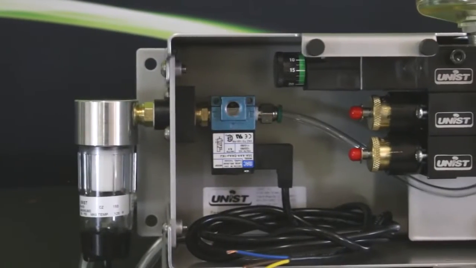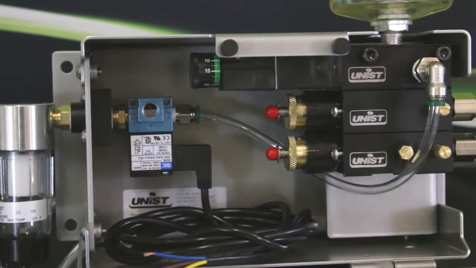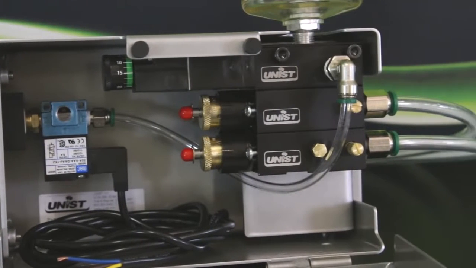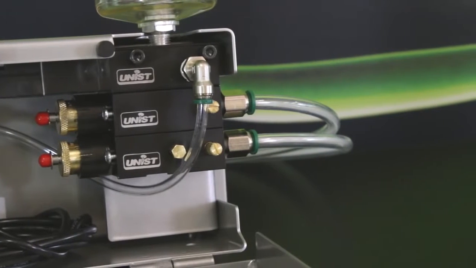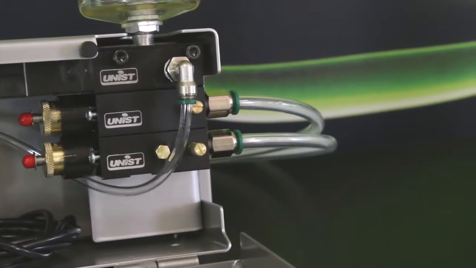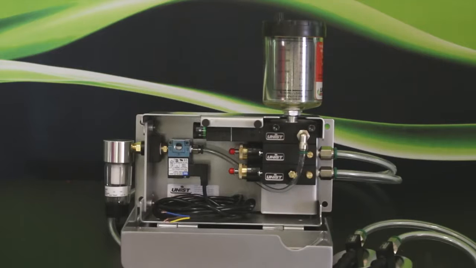So Nate, what do you have for us today? Well John, I have a Unist Cool Lubricator here, which is an MQL system that delivers continuous lubrication. And it happens to be dual channel output on this particular unit. Now Nate, you mentioned dual channel. Can you explain to our viewers a little bit about what that means?